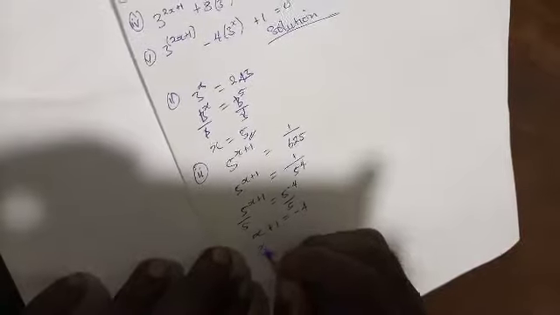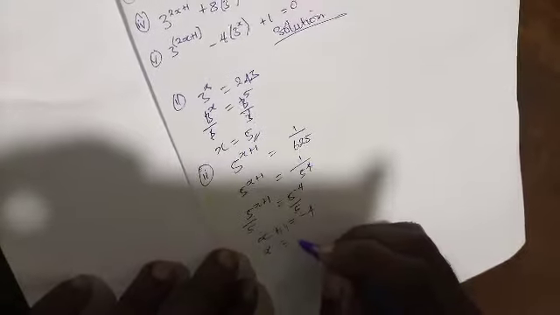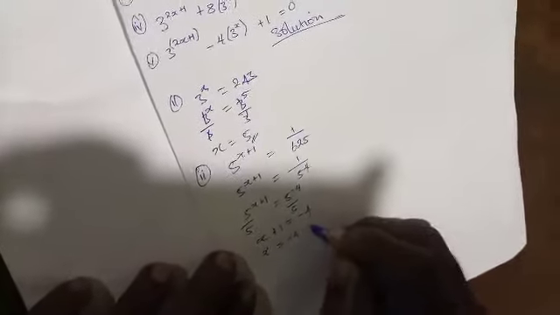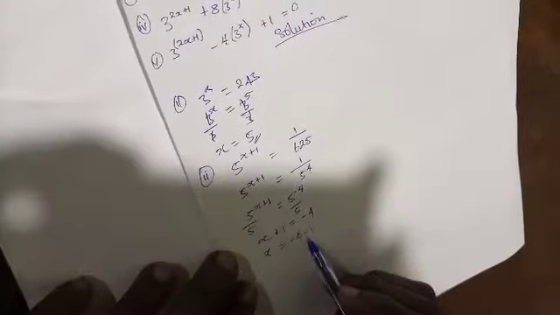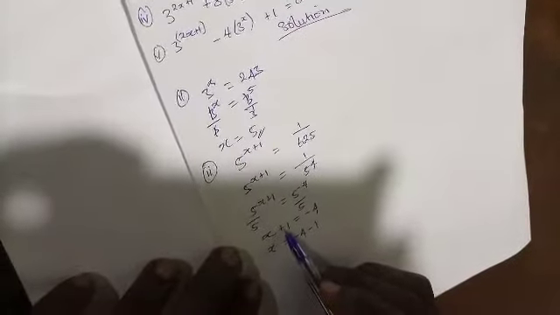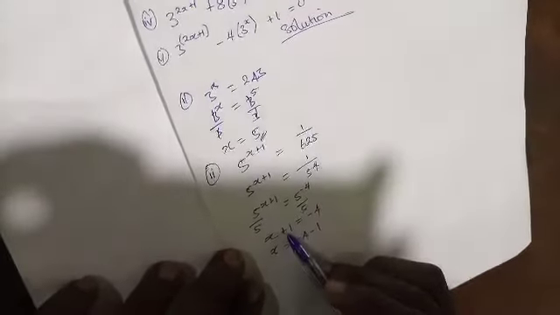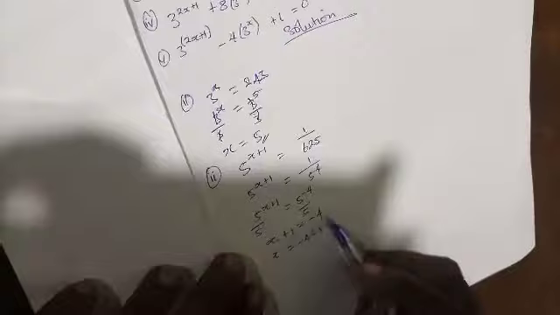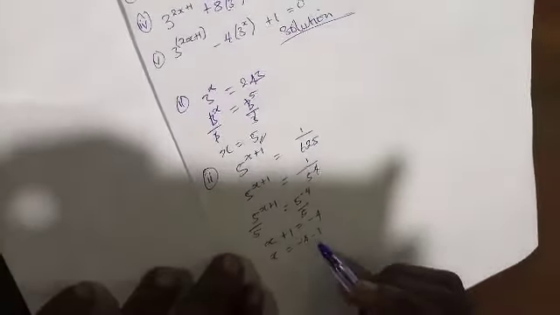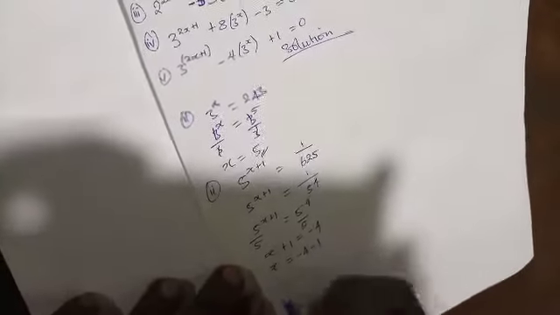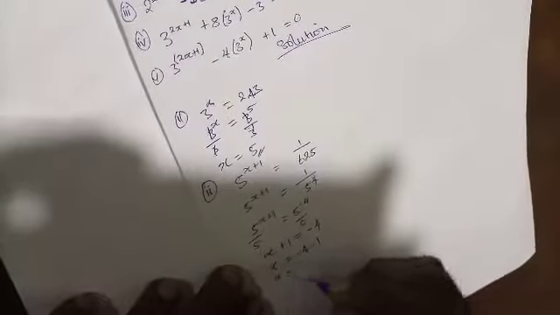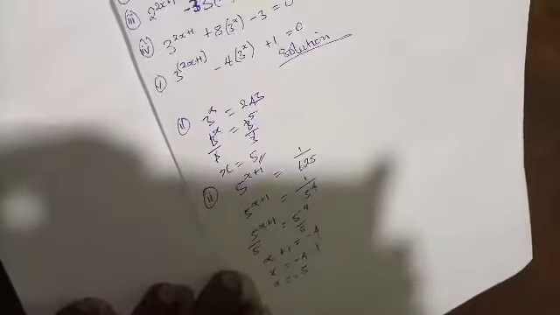Our x will be equal to negative 4 minus 1. It's negative 1 because when you are collecting like terms, you take the positive 1 to the other side, and when it crosses the equality sign, it changes to negative. So x will be equal to negative 5.